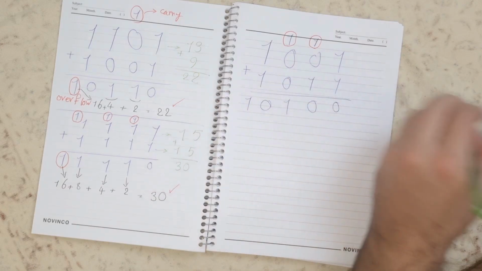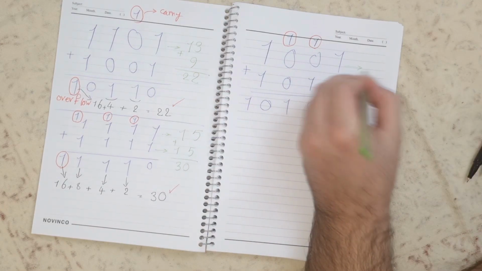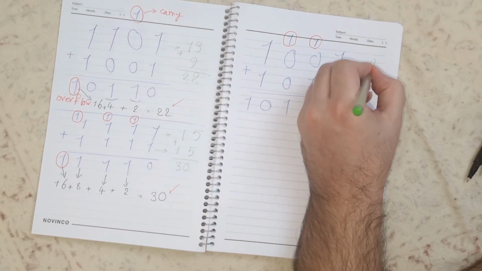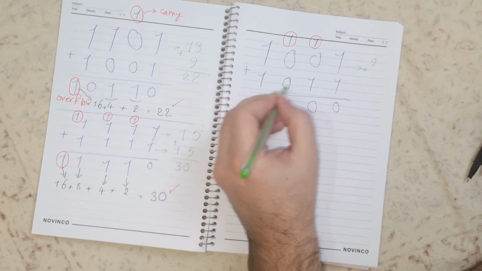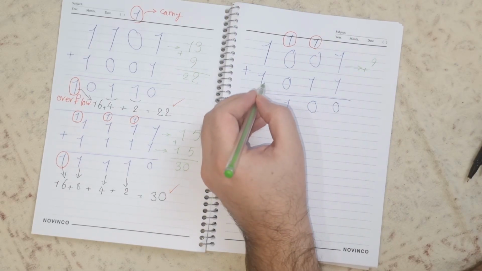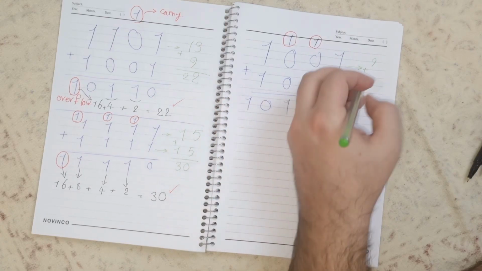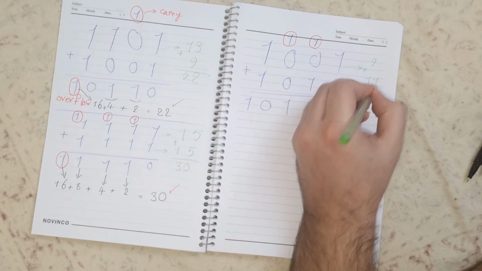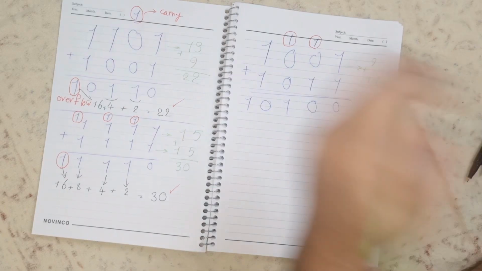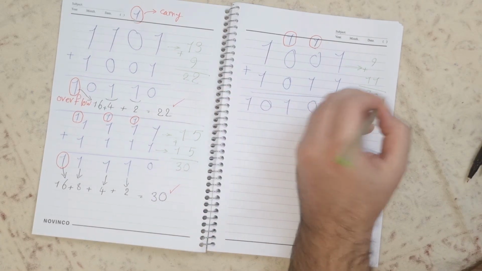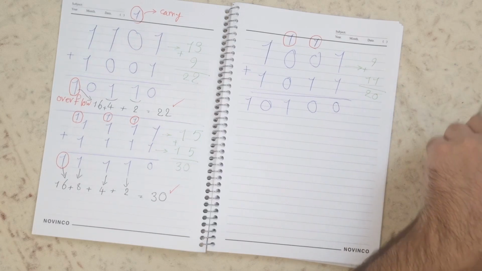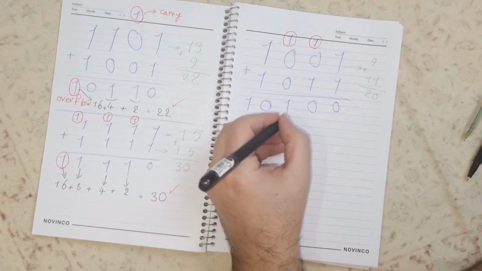So our number was 9 plus 11. 9 plus 11 is 20. Let's see if we have a 20 here. Seems like we do.